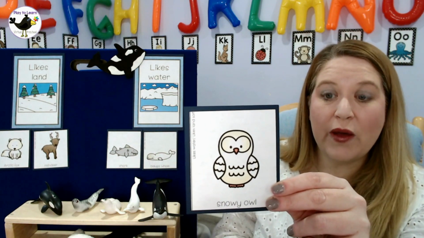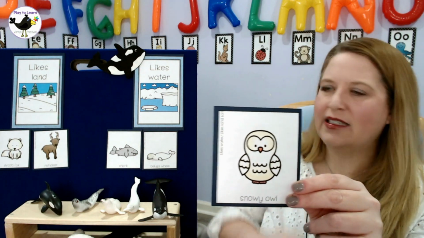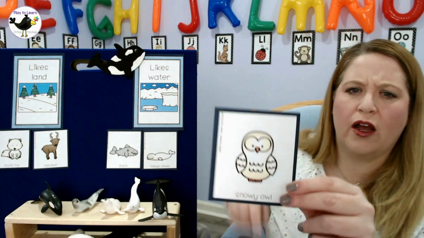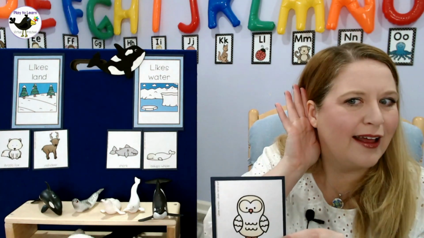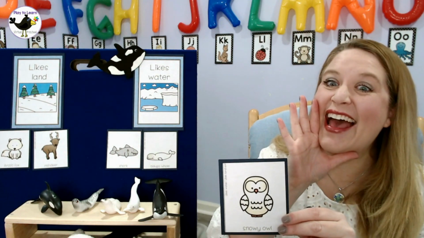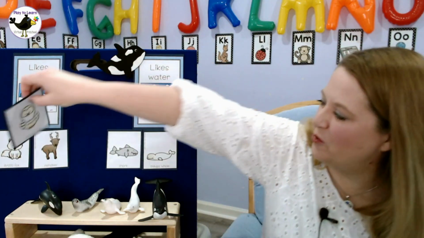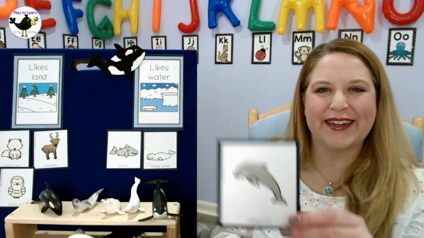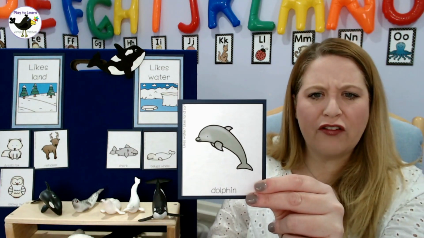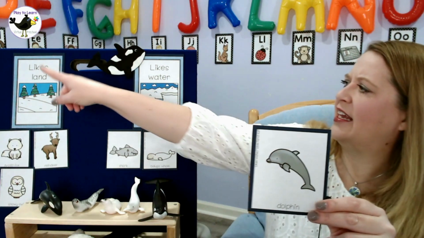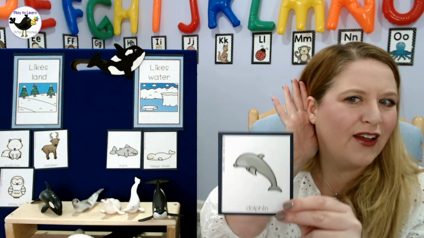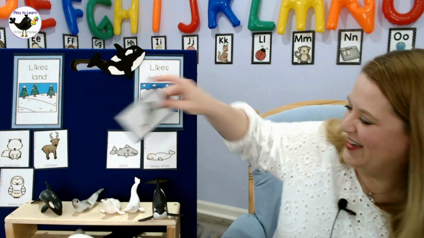The snowy owl. Does the snowy owl like land or water? Land. I can hear you. You're doing a wonderful job sorting. I like how your brain works. What about a dolphin? Does the dolphin like land or water? Water. Yes, of course. It swims in the water.